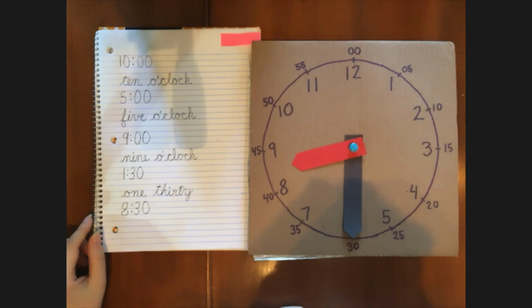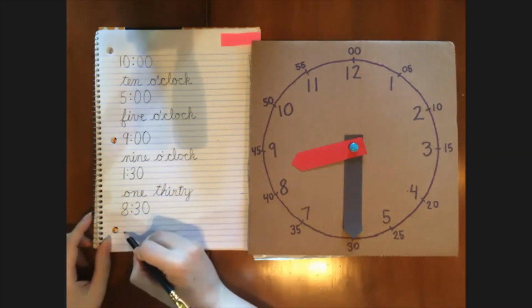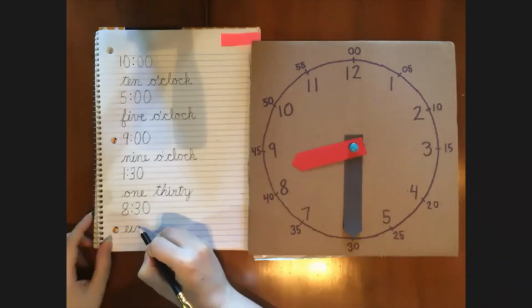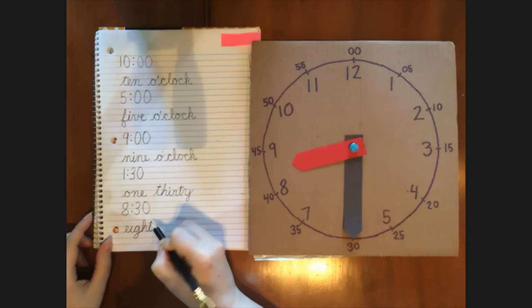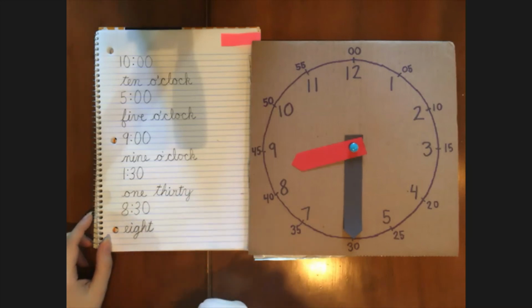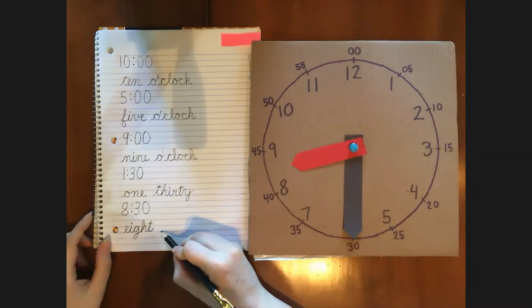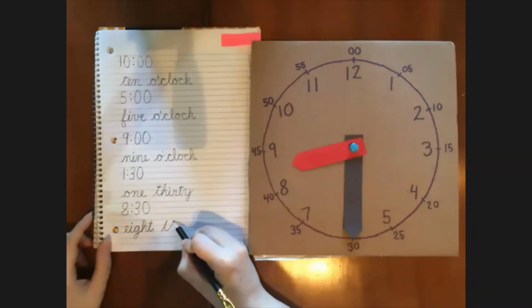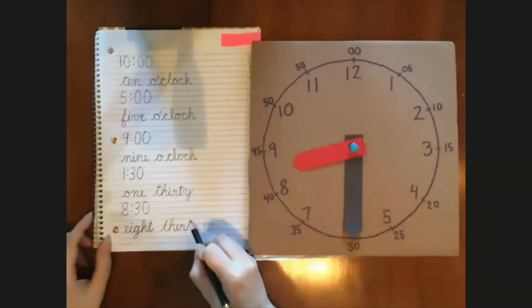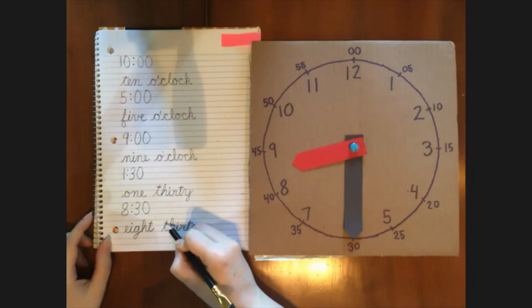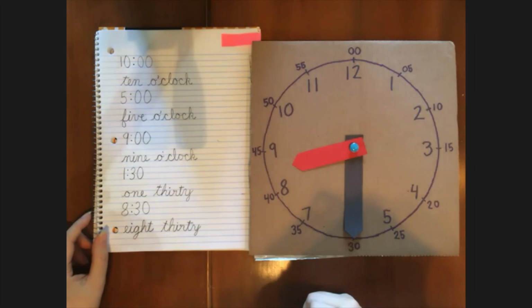And we can write 8:30 with words. Eight. 30.